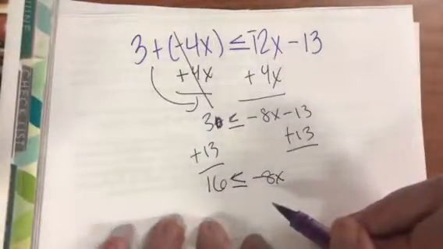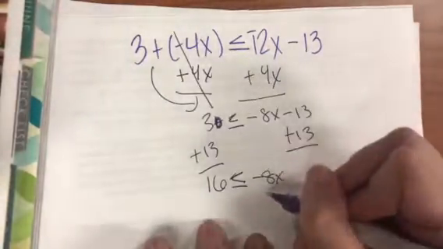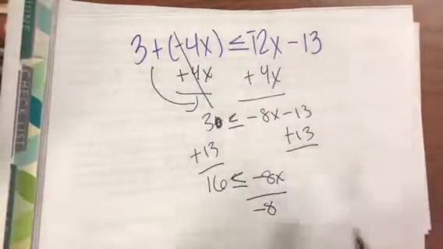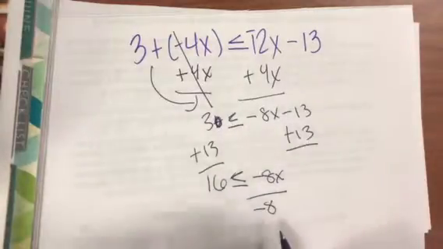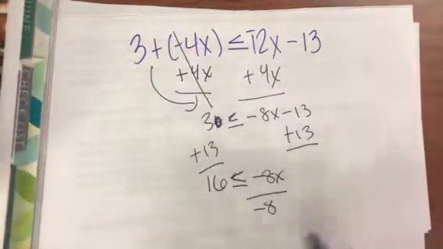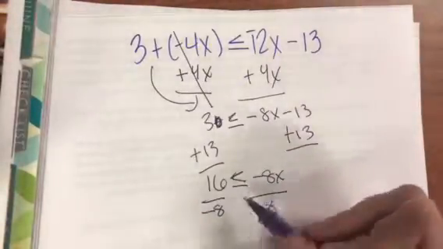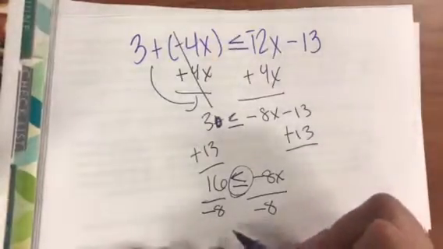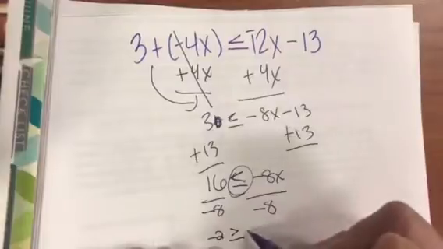Now, the only difference with an inequality than an equal sign comes into play here. I'm going to divide by a negative 8. If a negative goes across this inequality sign through multiplication or division, our inequality sign is going to flip. So if I have to divide by a negative 8, my inequality sign is like, what did you do? So it's going to literally flip. So we've got negative 2 is greater than or equal to x.